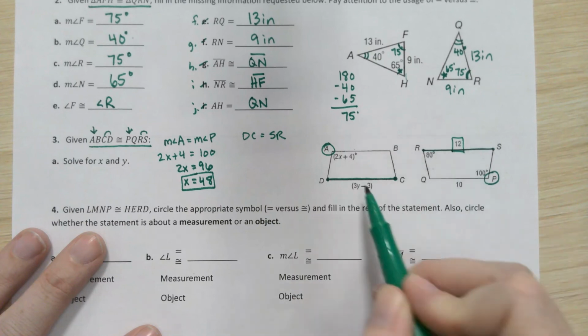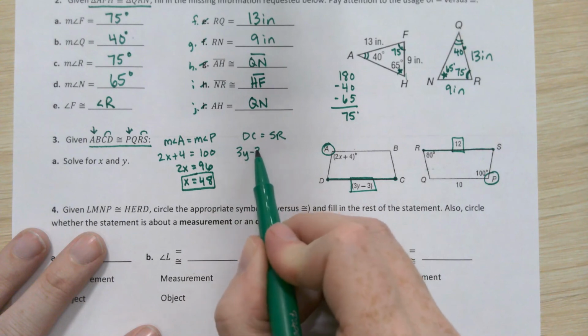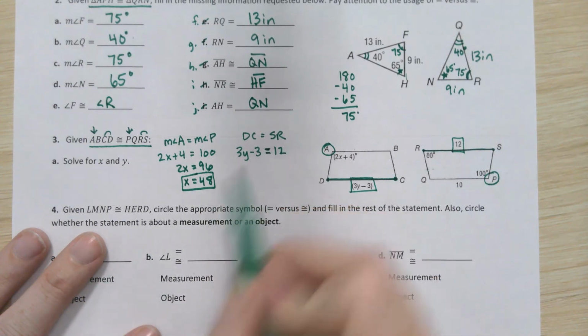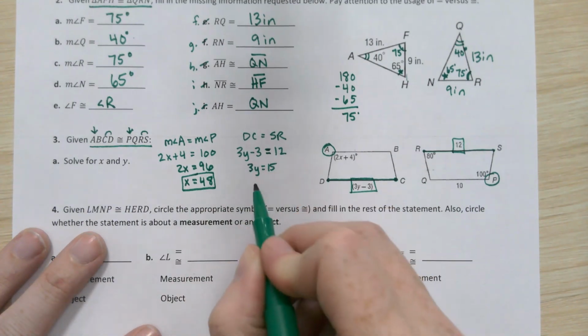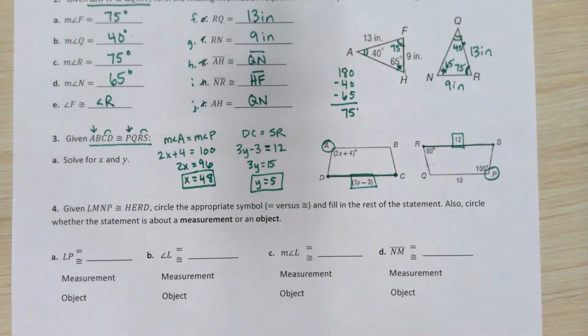I've got a 12. That's going to correspond to my 3y minus 3. Since the polygons are congruent, that means that these side lengths have to match as well. So if we add 3 to both sides and then divide by 3, we'll find out that y is equal to 5.